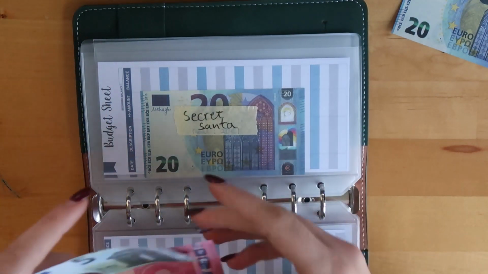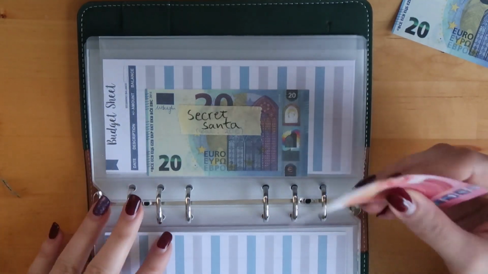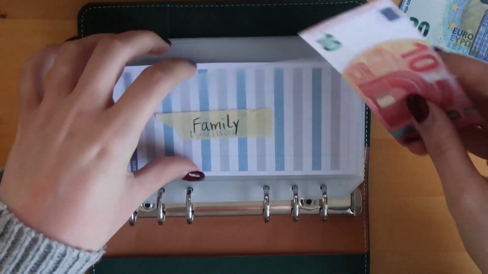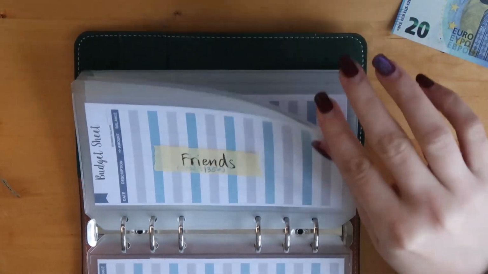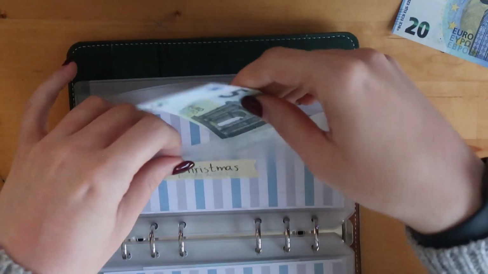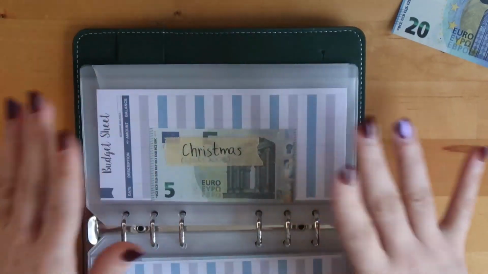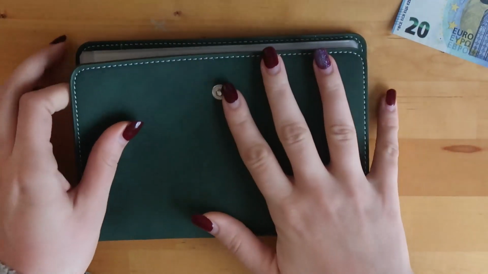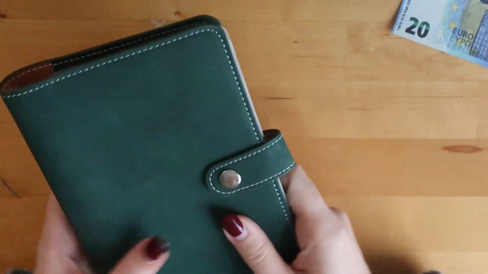And then, because there's only really family birthdays and Christmas left, I will put this 10 into family, and then the remaining 5 into Christmas. And then that is basically it. I will fill this out after the video so that we don't have to do this right now. But yes, that is everything for the gifts binder for this rollover.